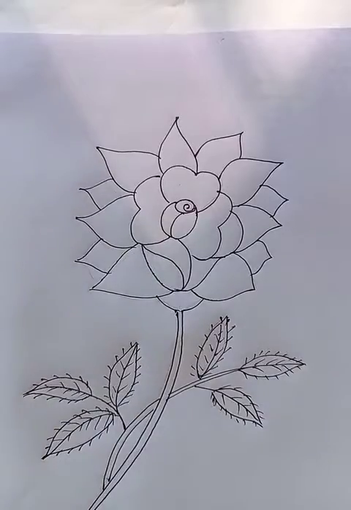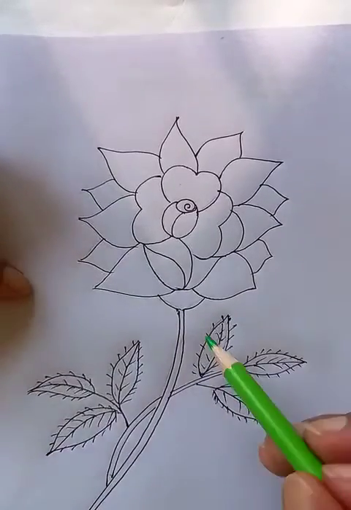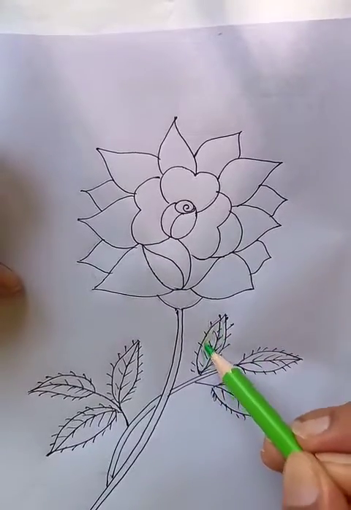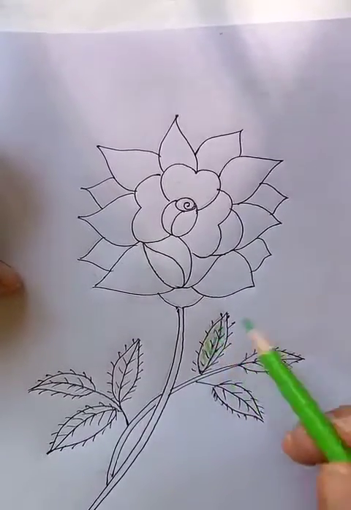Okay, we can put the color for the leaves here.